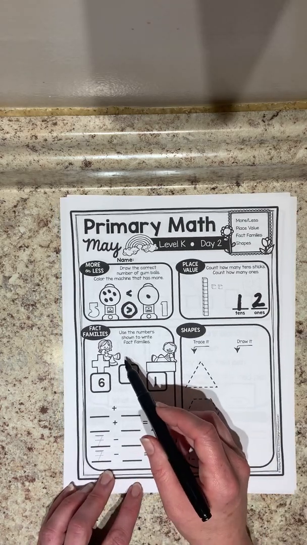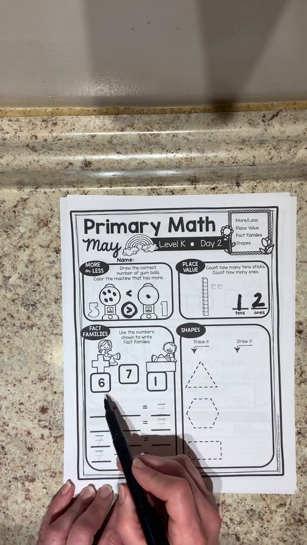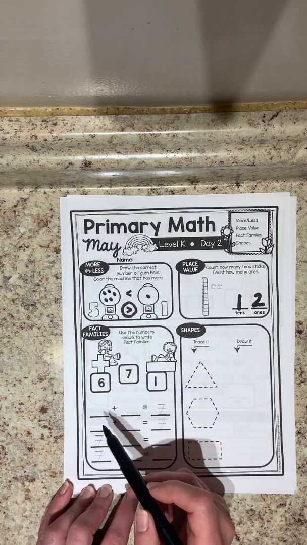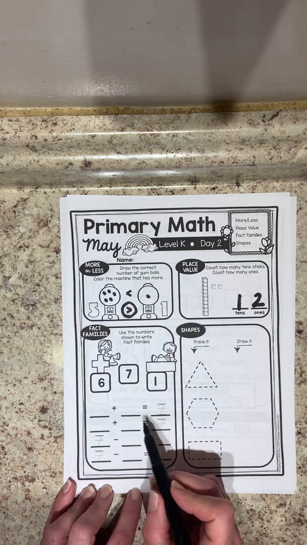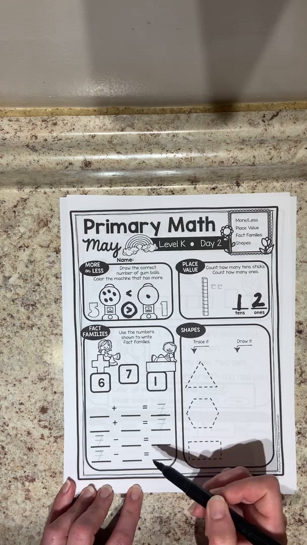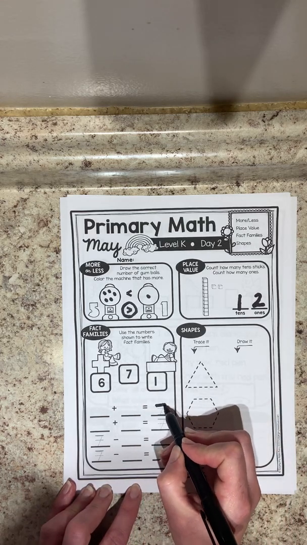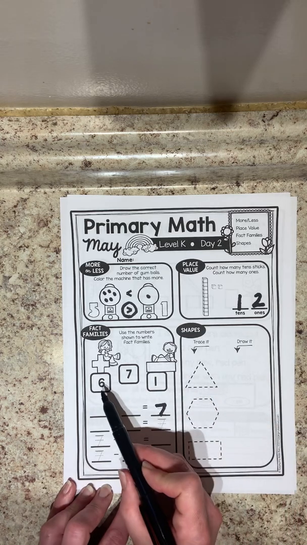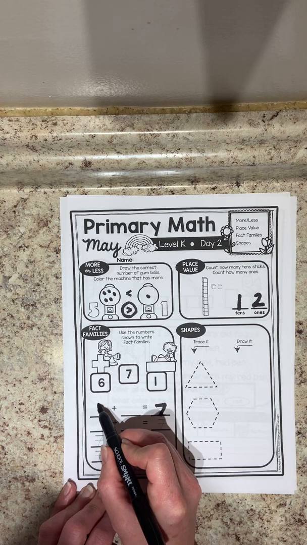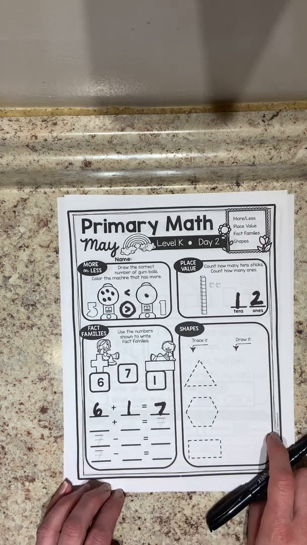Fact families in this corner. Use the numbers shown to write fact families. We did this yesterday. All of these numbers together can create a fact family. Today, you're not tracing numbers as much as you did yesterday. They have a couple numbers here, and it looks like they wrote the number 7s in, so you know where 7 goes. So I know I already used 7 for my equals part right here. That means I need 6 and 1. And if I use them here, I'm adding them together to make 7. 6 plus 1 makes 7.